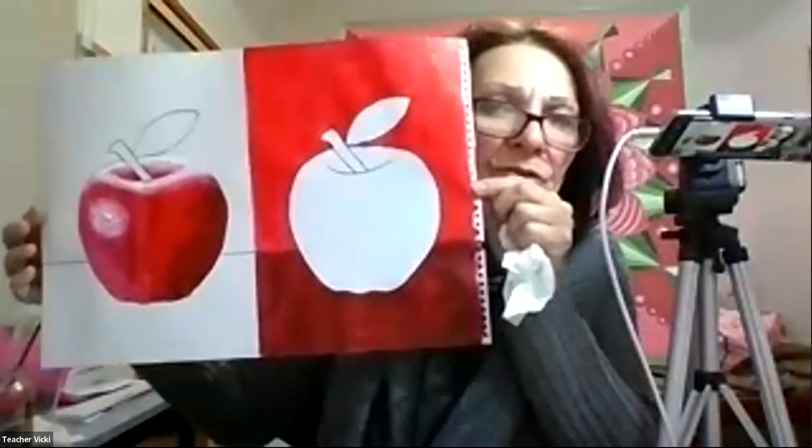All right. So now this is what I have. Okay. This is what I have. You should all have the same. Now, with your stem, the stem on this apple, I want it to be black.